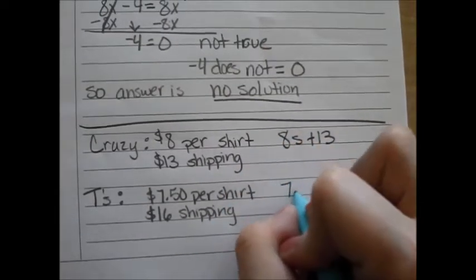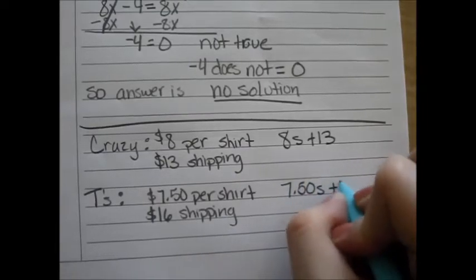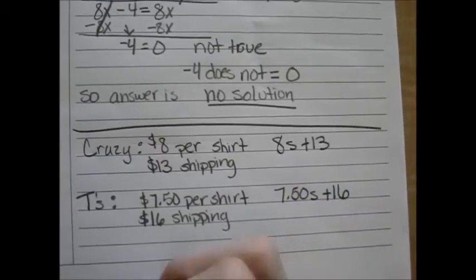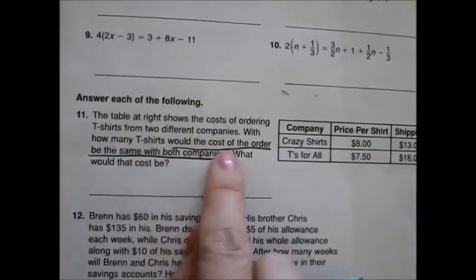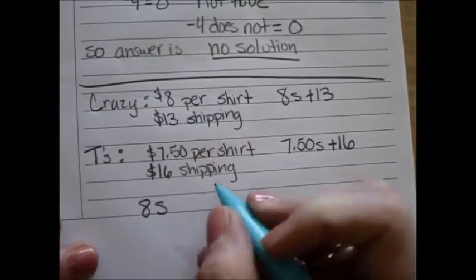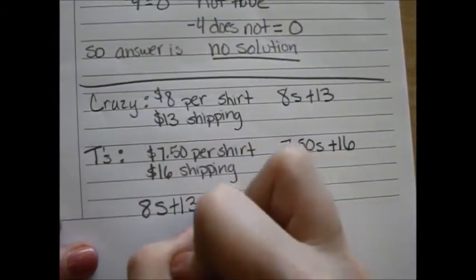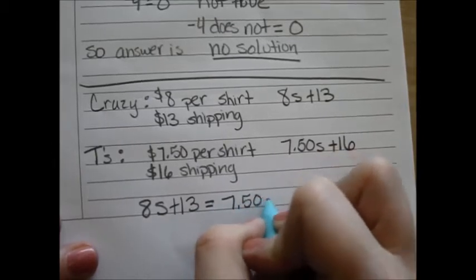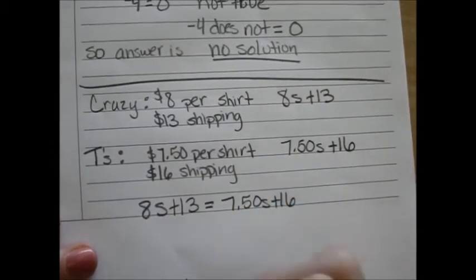And then for T's for All, I get 7.50s plus 16. Then I'm going to set these 2 expressions equal to each other because if I look back in the problem, it asks at what cost will they be the same, which is an equal sign. So that gives me 8s plus 13 equals 7.50s plus 16.